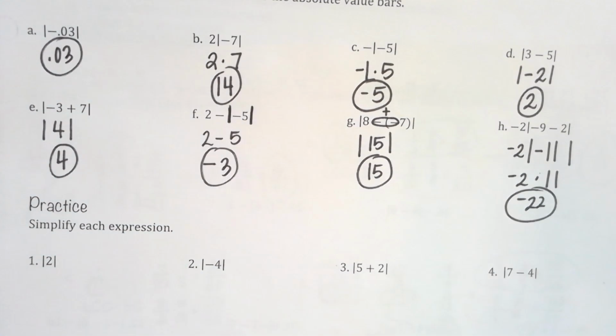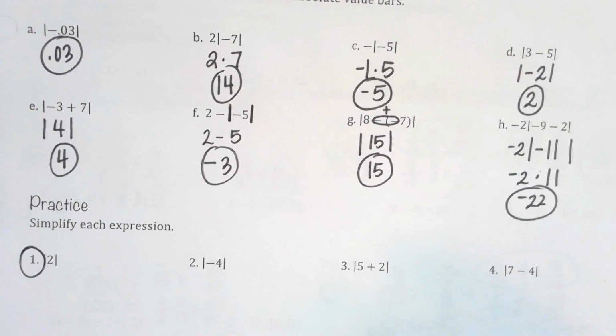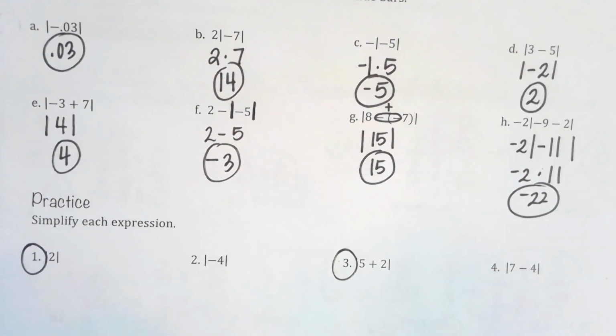Looking over here, I'm going to give you 4 to do, okay? I want you to do 1. I want you to do 3. I want you to do 6. And I want you to do 7.